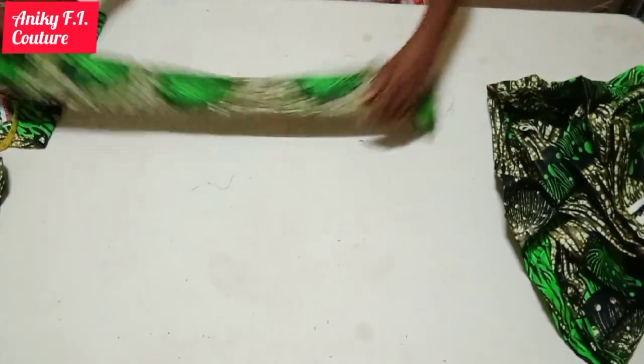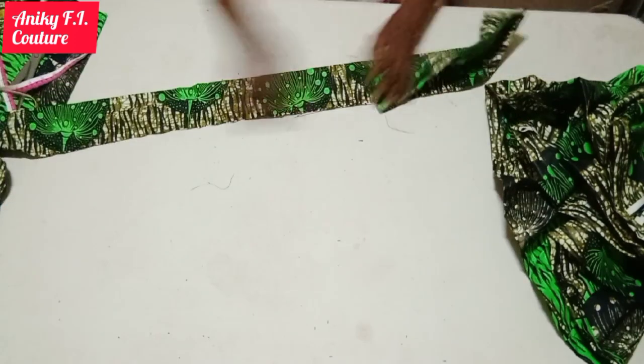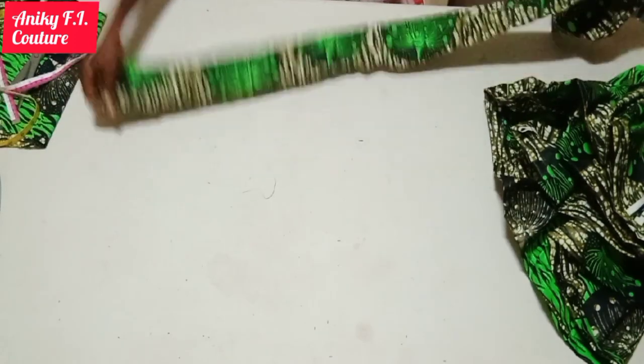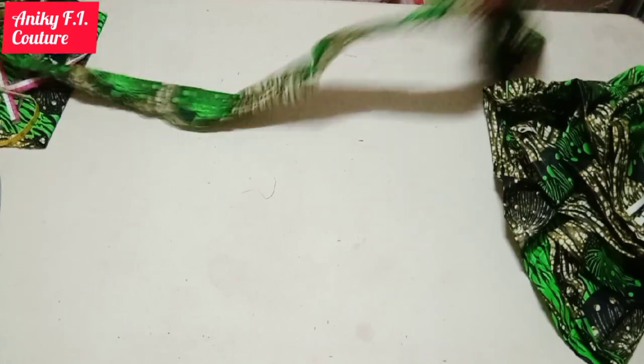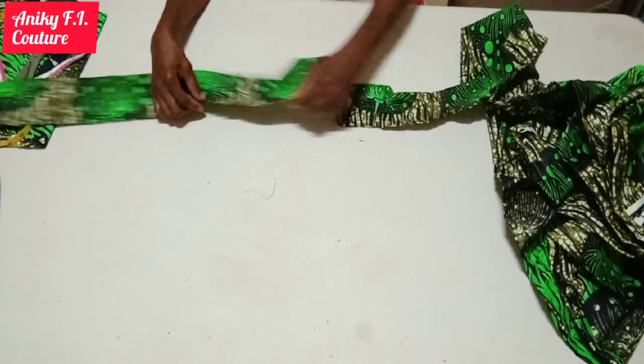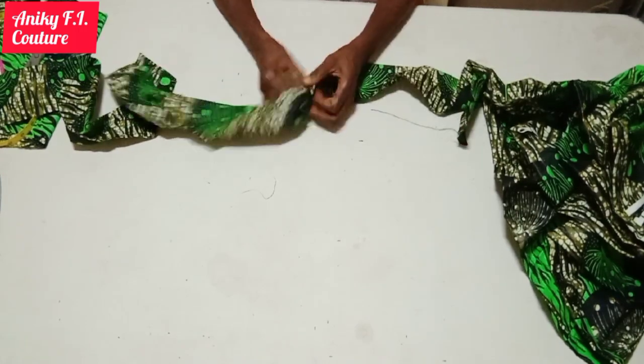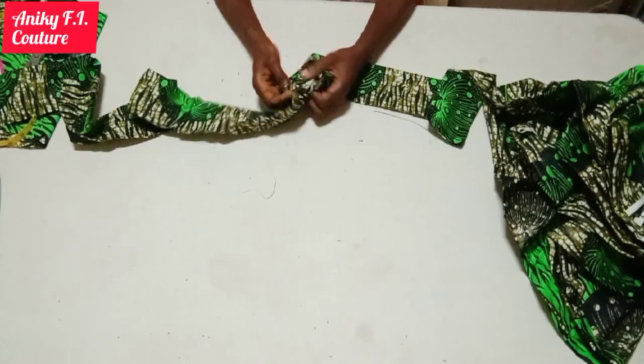I've stitched from here, from the first edge here with 1/2 inch all the way to the second edge here with 1/2 inch. But I left about 2 to 3 inches opening at the middle here for me to bring it out to the right side. So I'll go off camera to do that.